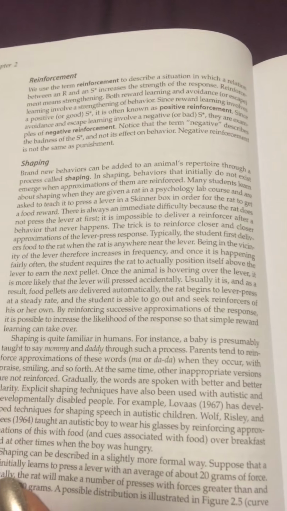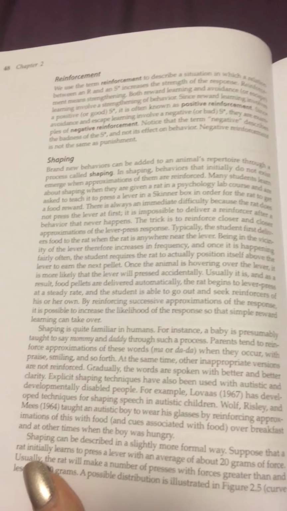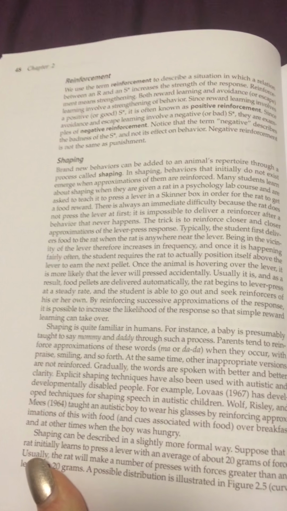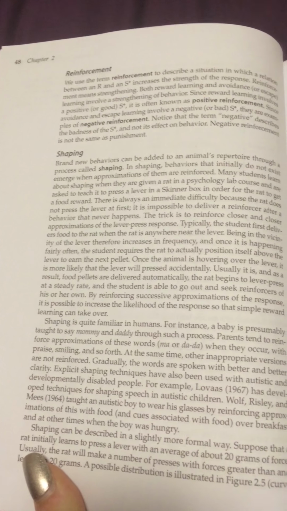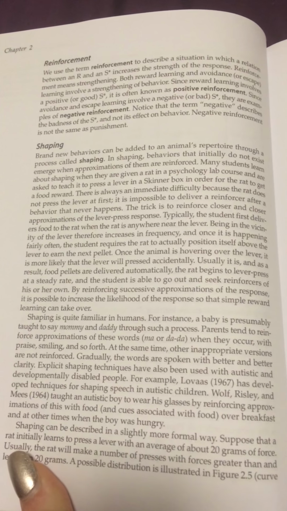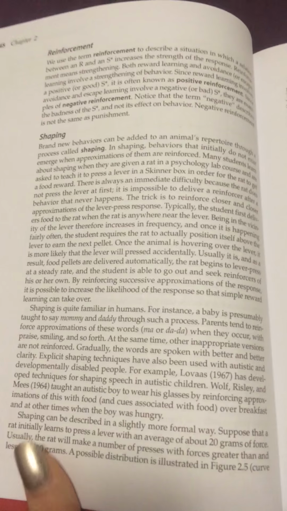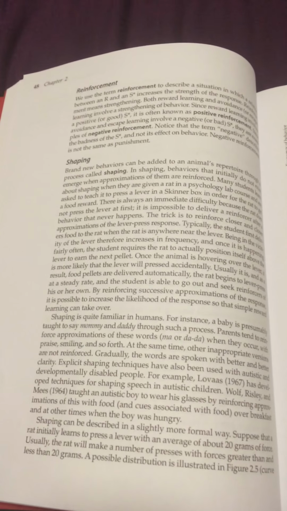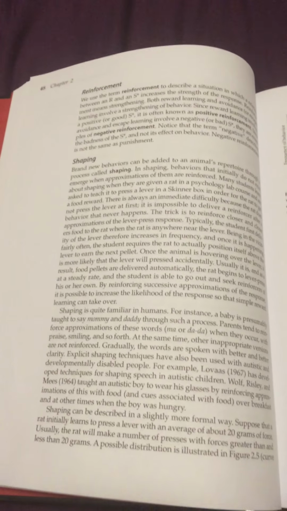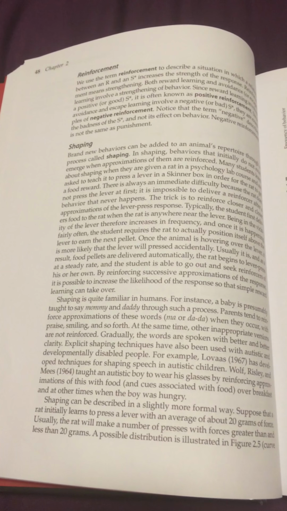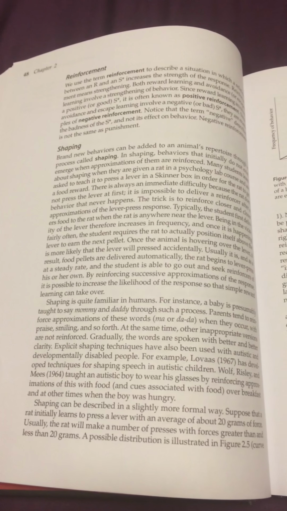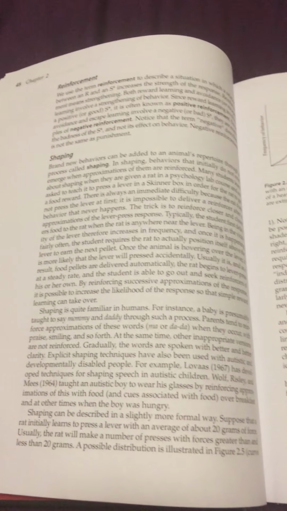Reinforcement is used to describe a situation in which a relation between a behavior and a biologically significant event is increased and increases the response. There is positive reinforcement, which involves a good biologically significant event, and negative reinforcement, which involves a bad biologically significant event, or taking the bad one out of the environment.